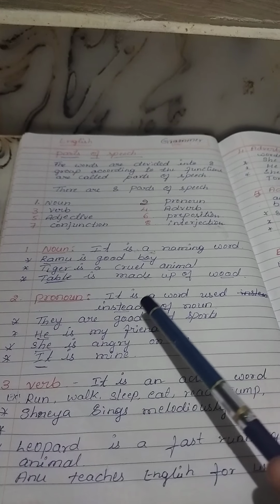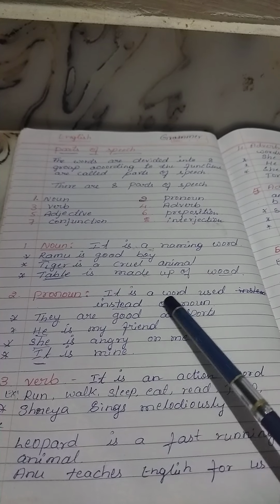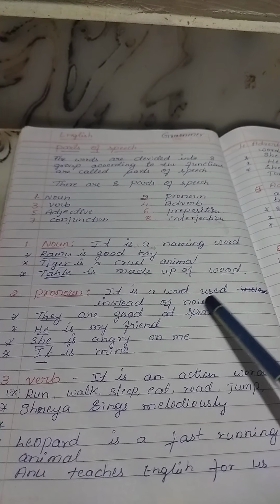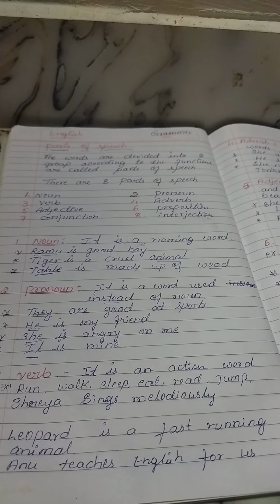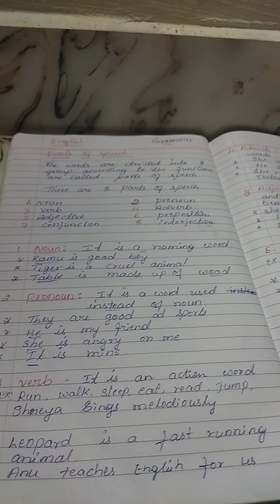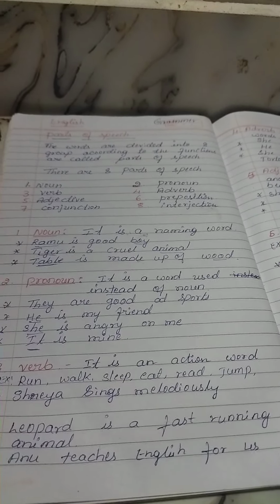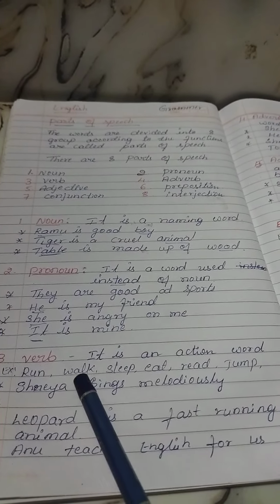Understanding now? So once again I will repeat. Pronoun means it is a word used instead of noun. Why we use the pronoun means it is used to avoid the repetition of noun. It is called what? Pronoun. Next we will go to the verb.